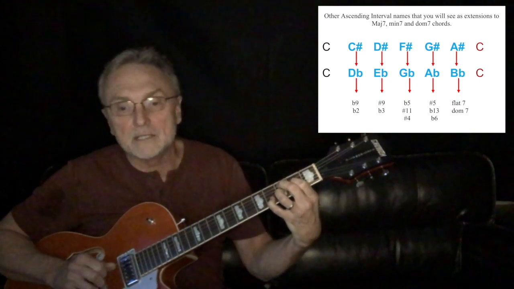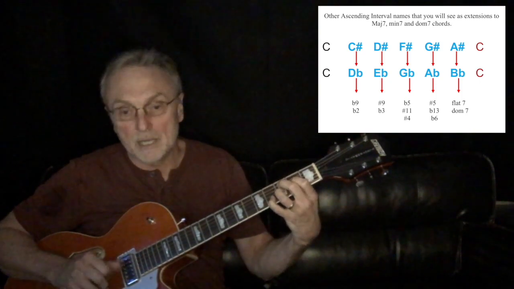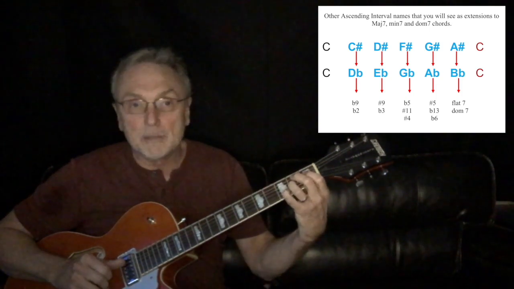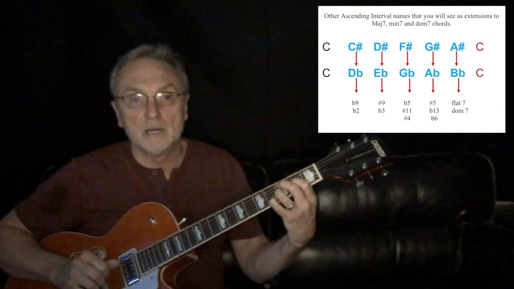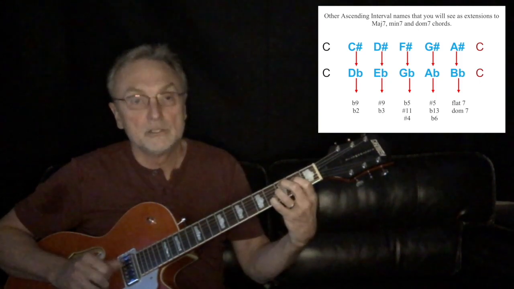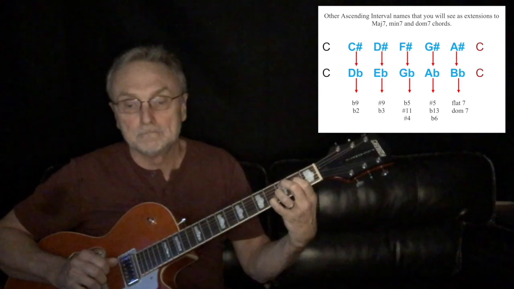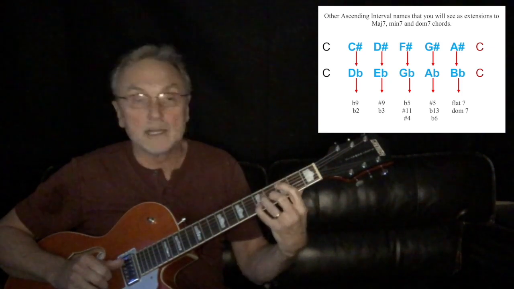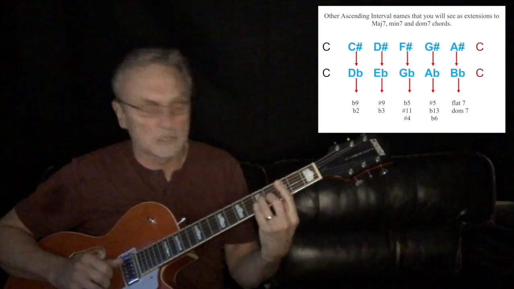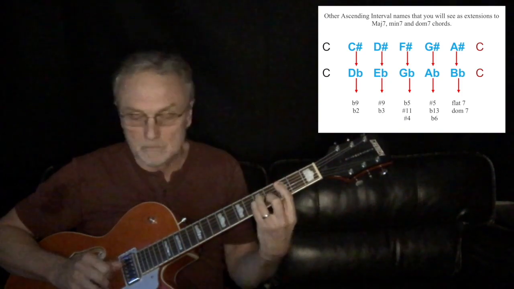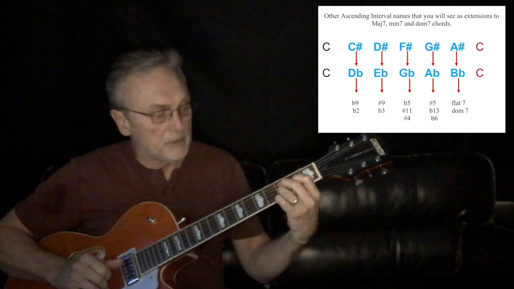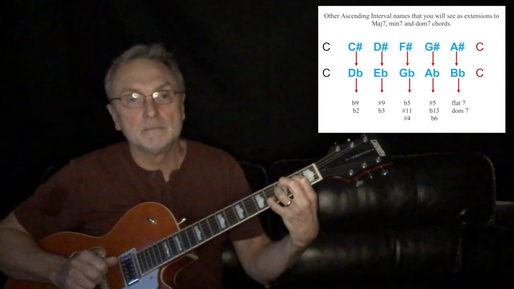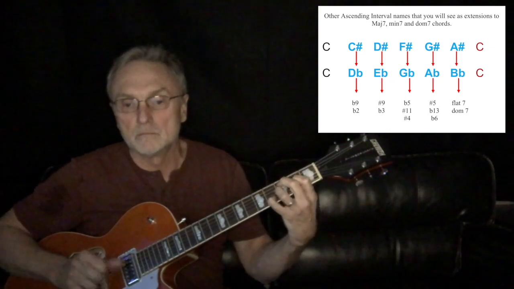Well, in that case, it can be called a sharp 9. And so that sharp 9 is a very common altered extension to a dominant chord. So certainly it can be called a flat 3 if you're looking at it as a minor chord. Sorry, gosh. But remember this sound. That's a sharp 9, dominant sharp 9 chord.